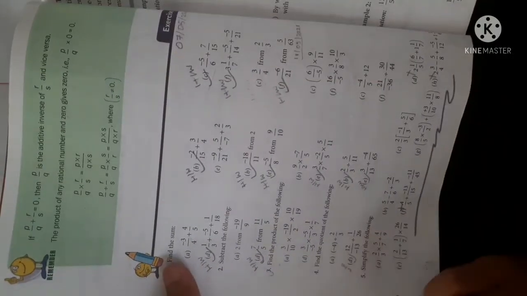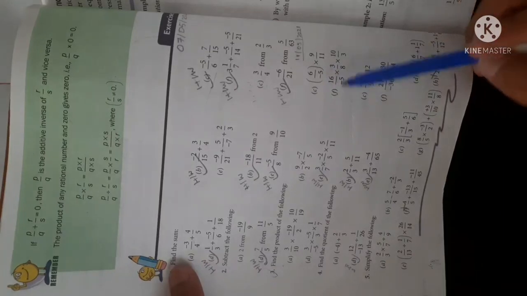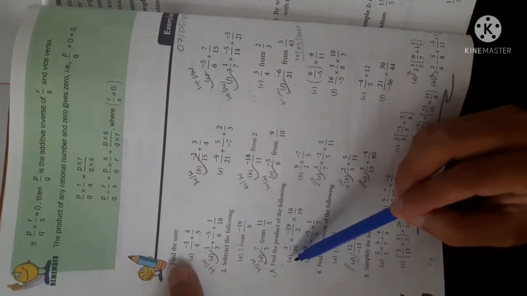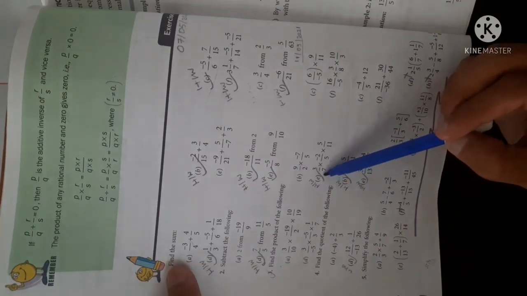So students, I have done for you question number 3, find the product, question C and question F. Please try. In the notes I have already done questions A, B, D, and for homework, please try question number E.